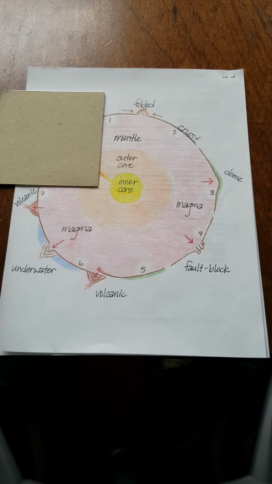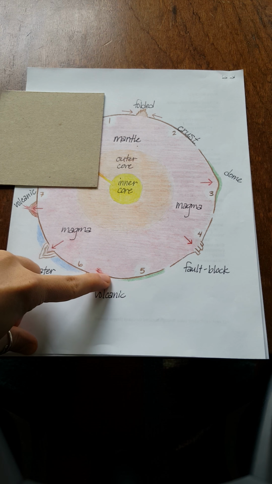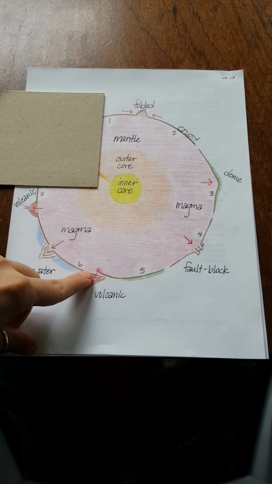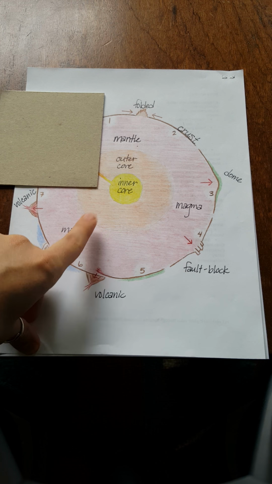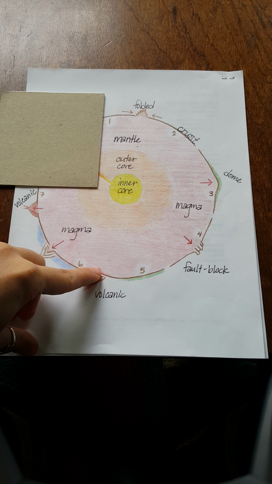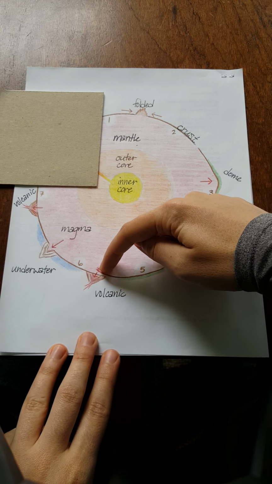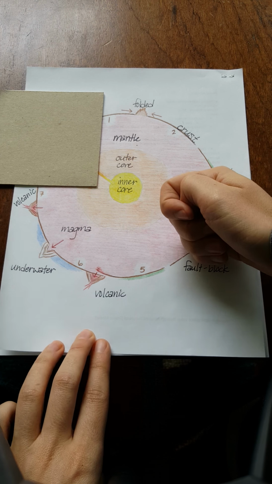The last kind of mountain we talked about was the volcanic mountain. There are 2 ways a volcanic mountain can be formed. The first one was if one plate, like plate 5, slides under another plate like plate 6. When plate 5 slides under plate 6, it enters the magma of the mantle and it starts to melt. And that melted plate has to go somewhere. So it ends up coming back out through plate 6 and creating a volcano.